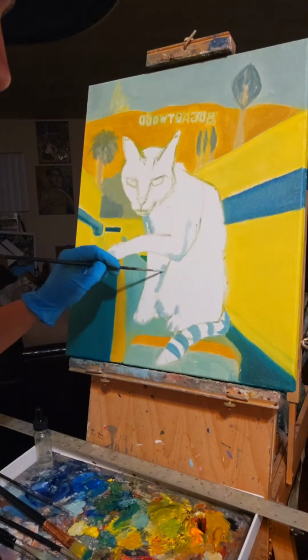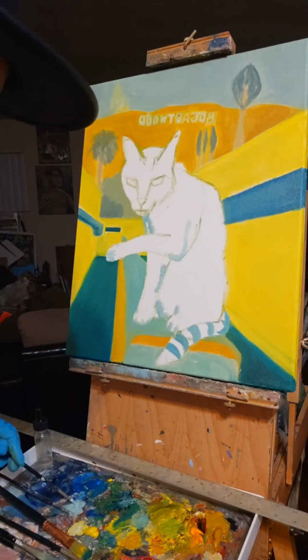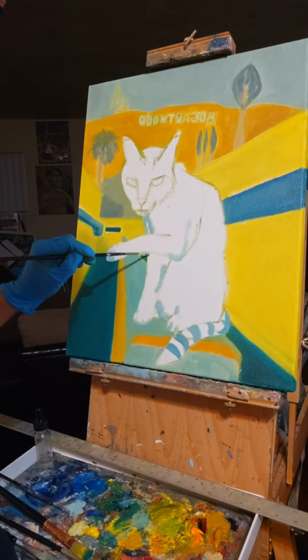And here we go. Gonna continue on with this color. Go down into this area.